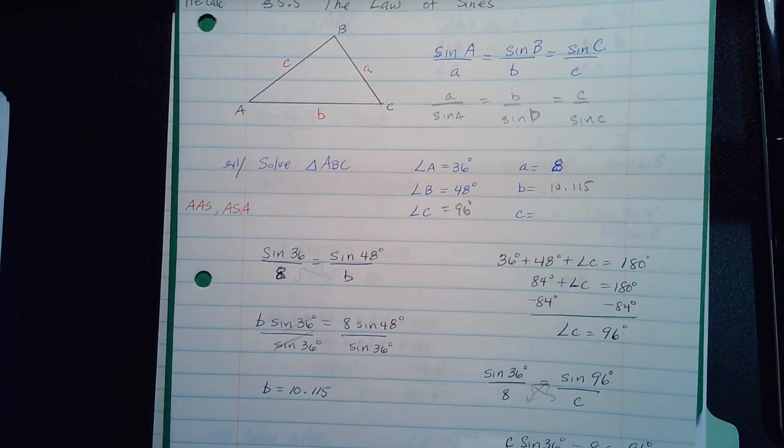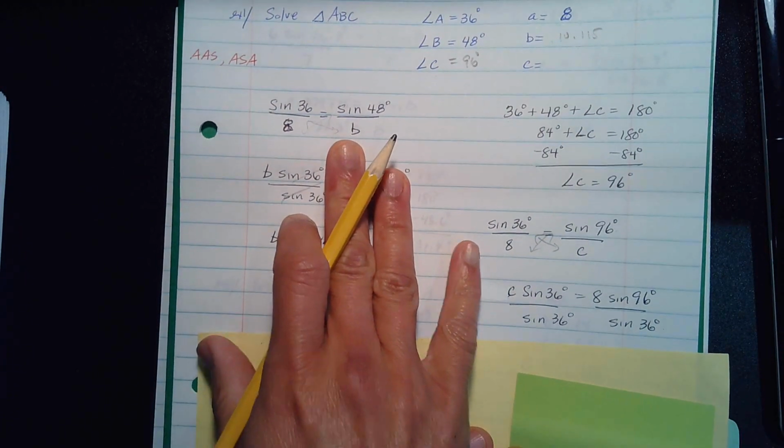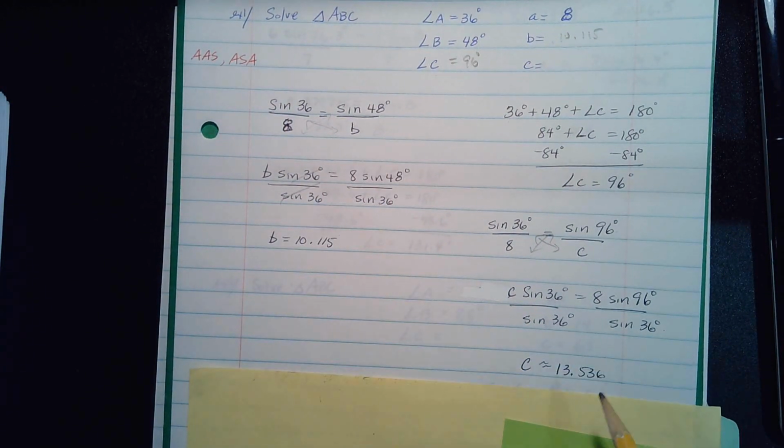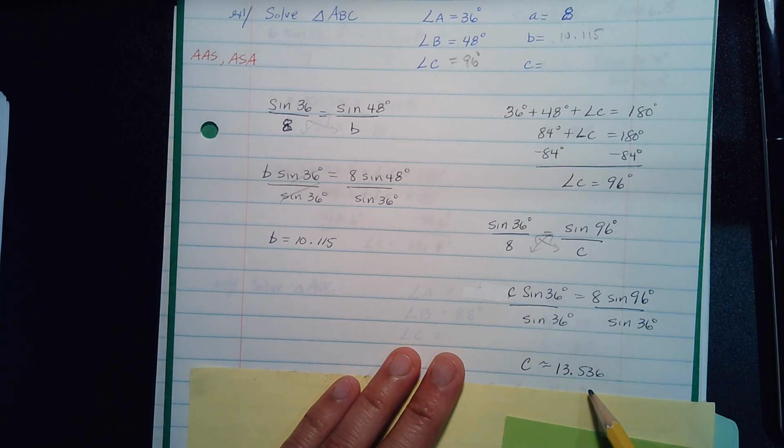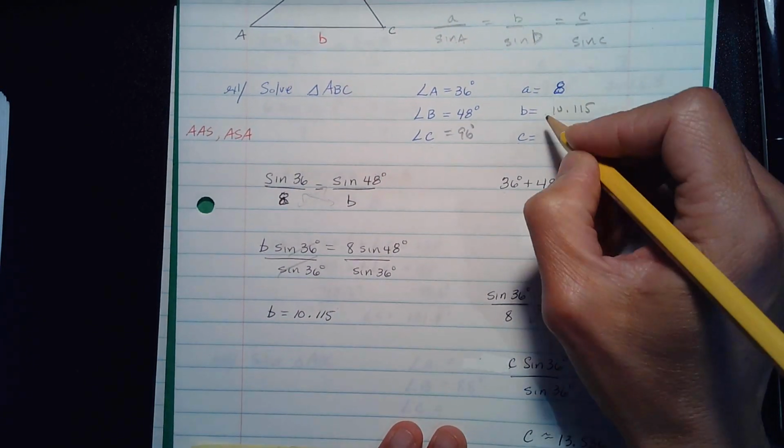Divide both sides by sine 36. And C is approximately 13.536.